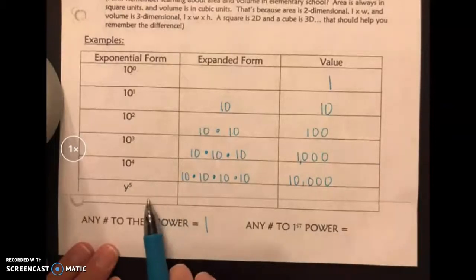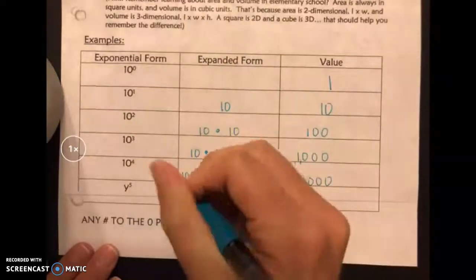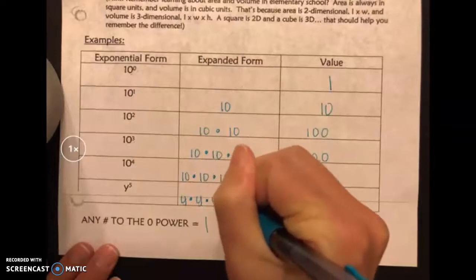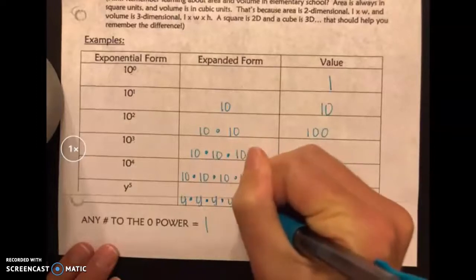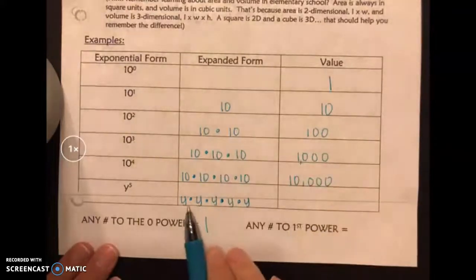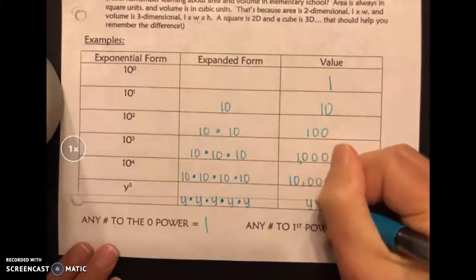Now, this is kind of weird, right? So y to the 5th. Okay, guys, that means we're just going to be multiplying y 5 times. We don't have to know what y equals yet. If they gave us a number, I'm sure we could find it, but we don't have to. So y times y times y times y times y is going to equal y to the 5th.